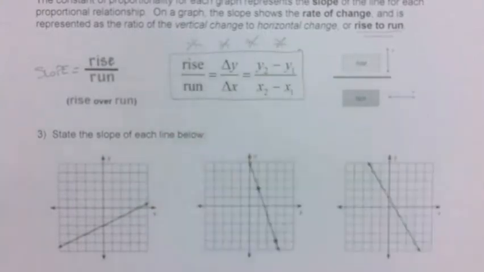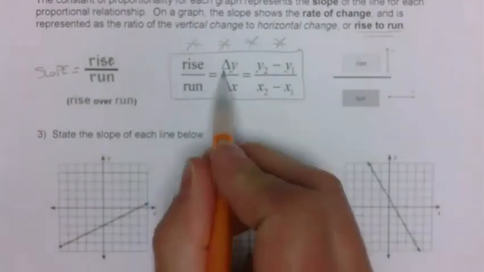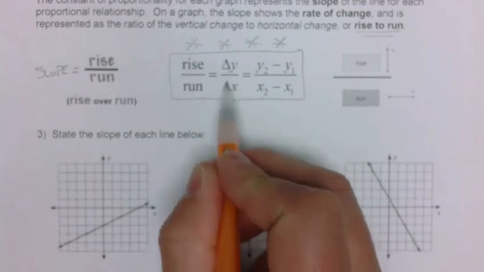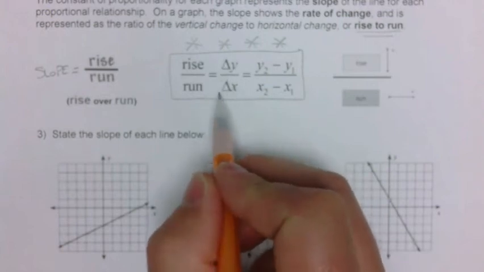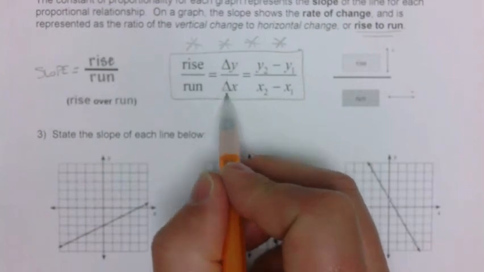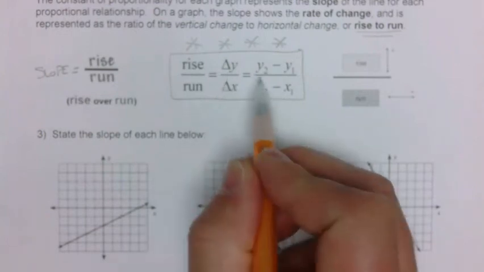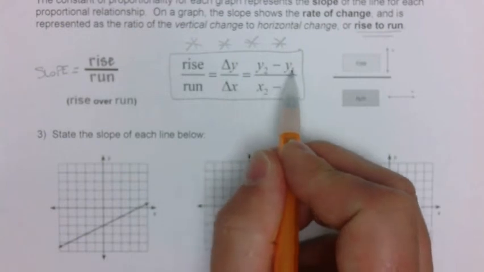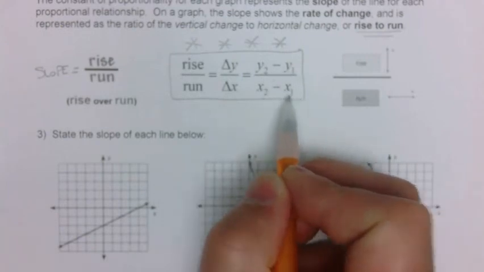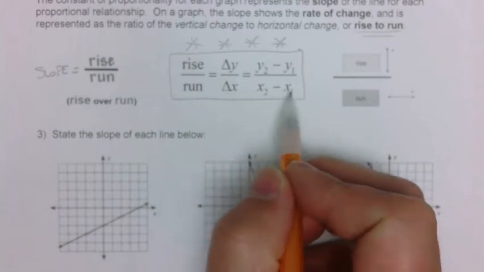All right, this is your slope formula. Rise over run equals delta y over delta x. That little triangle there is the Greek letter delta. The way that you calculate this means the change in y over the change in x. So I'm going to do y2 minus y1 over x2 minus x1, which means I need to have 2 points that the line passes through in order to calculate the slope.